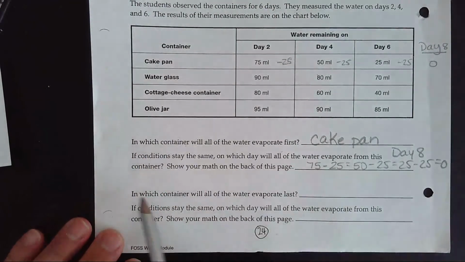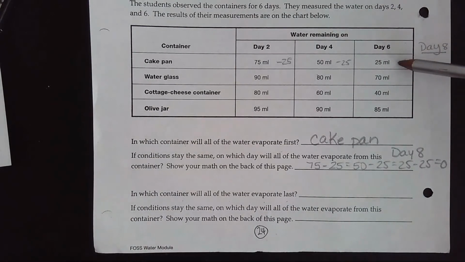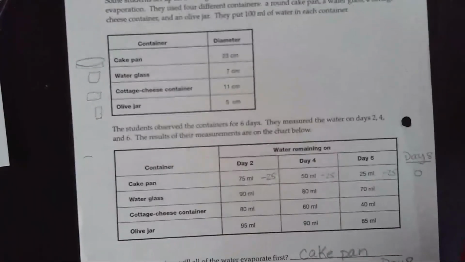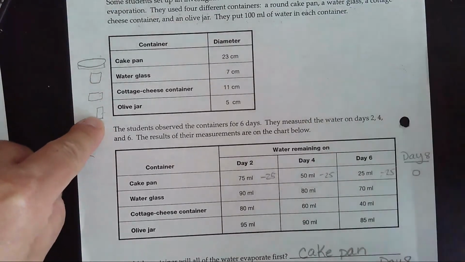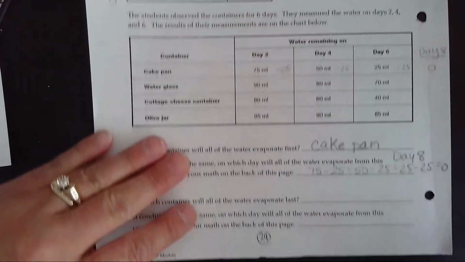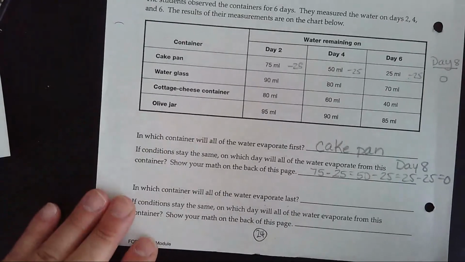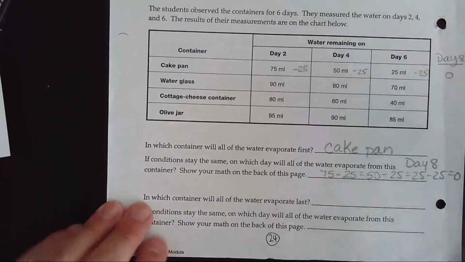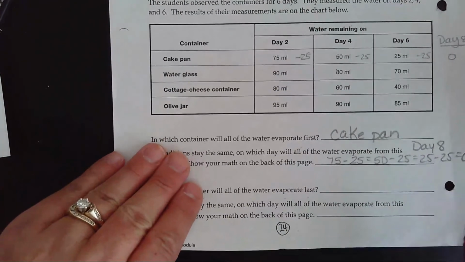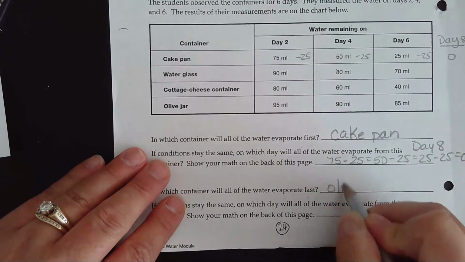In which container will all of the water evaporate last? Well, let's take a look at our results again. Which one is the furthest one away from 0? Exactly, the olive jar. And what did we say about the olive jar? We said that the olive jar was the skinniest of the containers, which means it's going to take the longest to evaporate. So which container will all of its water evaporate last? It is going to be the olive jar.